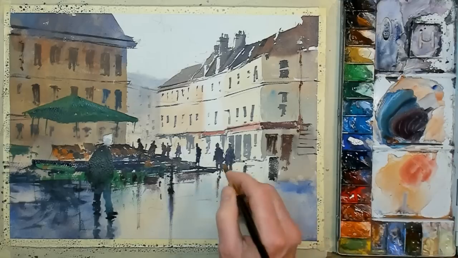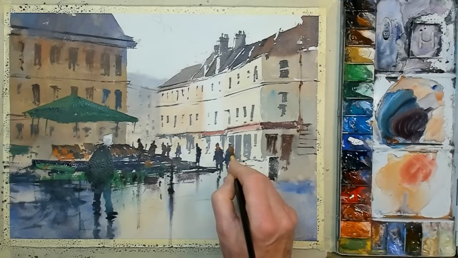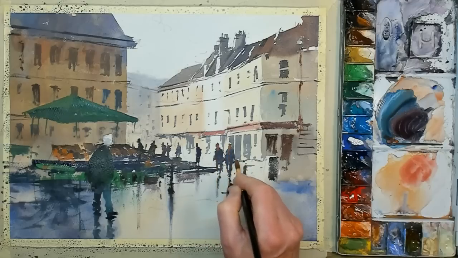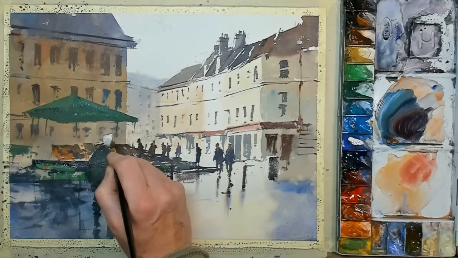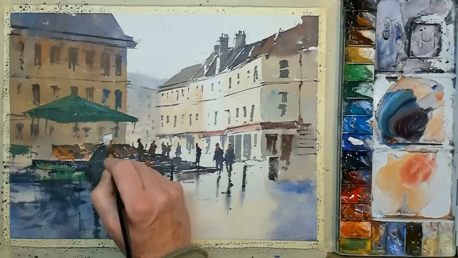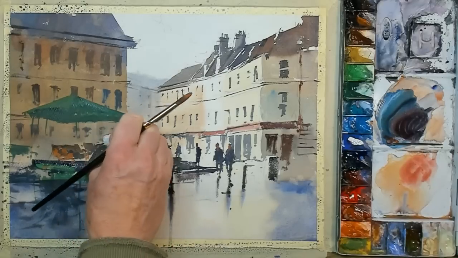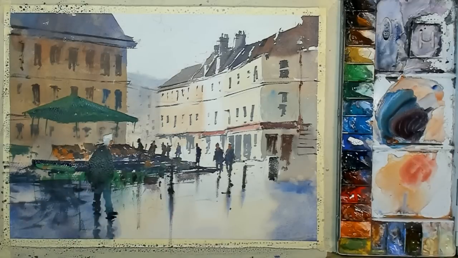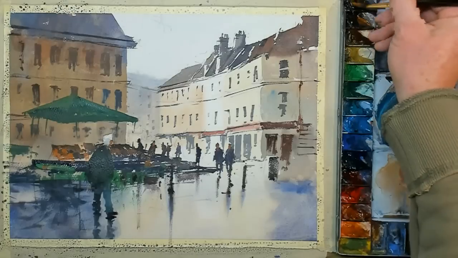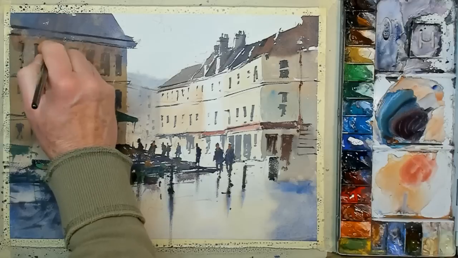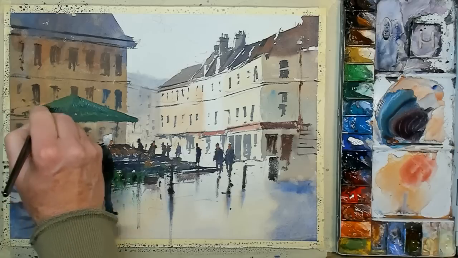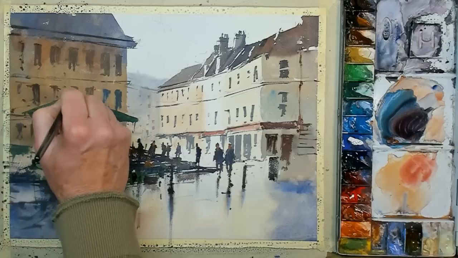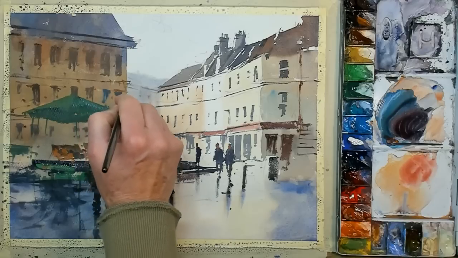Perhaps a little bit of flesh colour for some of the figures. Some walking towards us, some walking away. Perhaps just a little bit on this figure, tiny bit, not too much there. This figure's mostly walking away from us, so we can't really see the figure too much. And strengthen up some of the details on the building. I've got the tree to do yet.